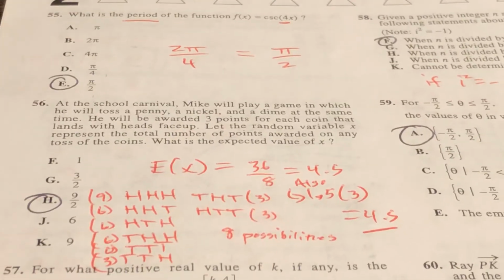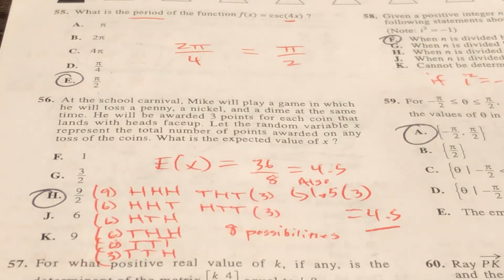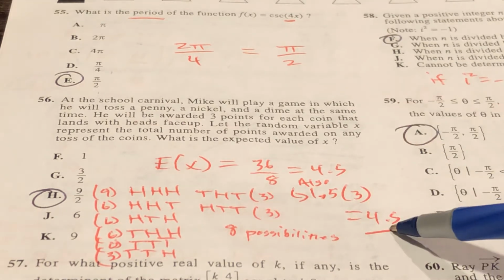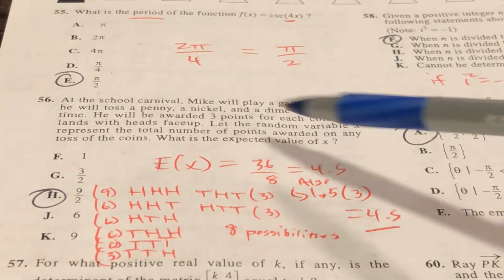At a school carnival, Mike will play a game in which he would toss a penny, a nickel, and a dime at the same time. He will be awarded 3 points for each coin that lands heads face up. Let the random variable... so there's 2 ways to do this. If you flip a coin 3 times, you'd expect 1.5 of them, on average, 50-50 chance to be heads. 1.5 times 3 is 4.5. Or you could literally do all this.